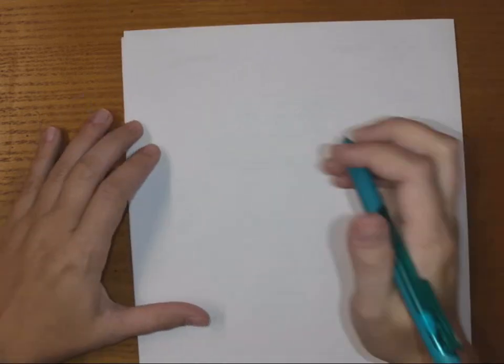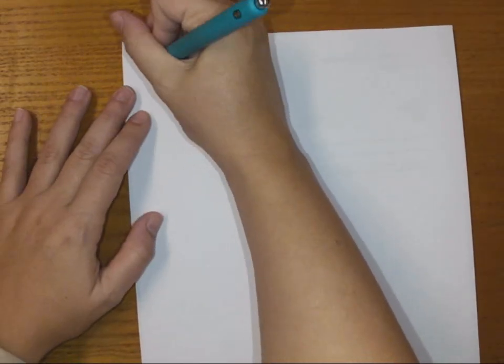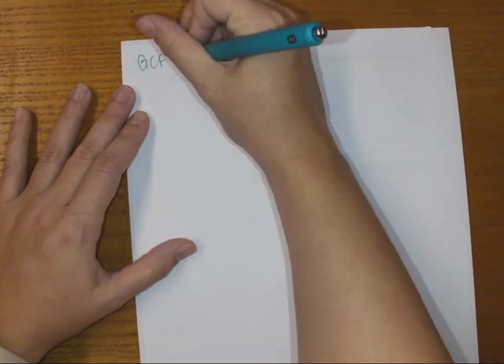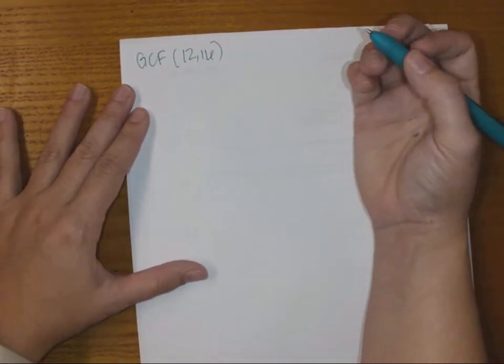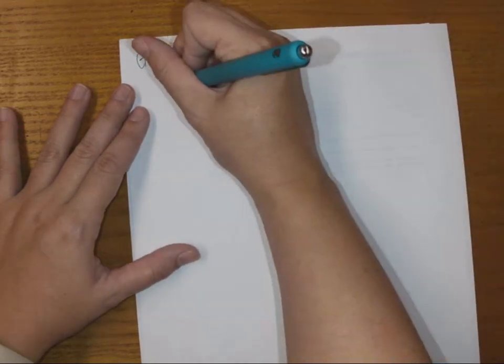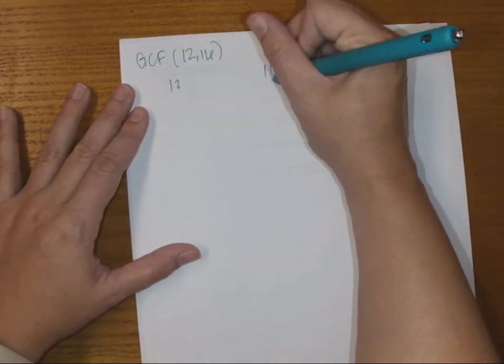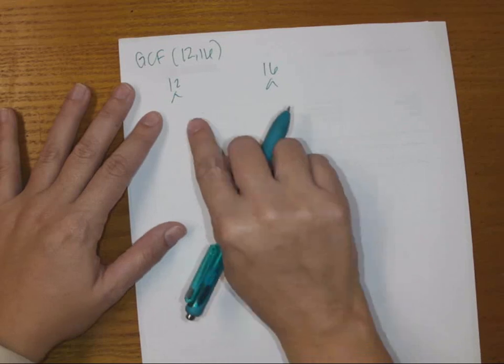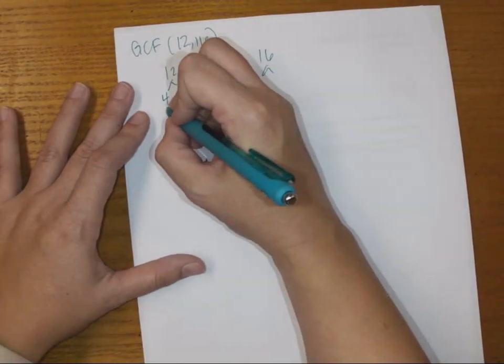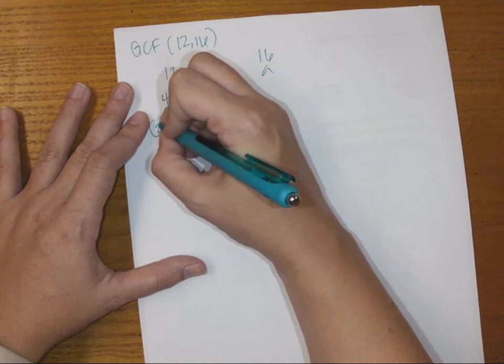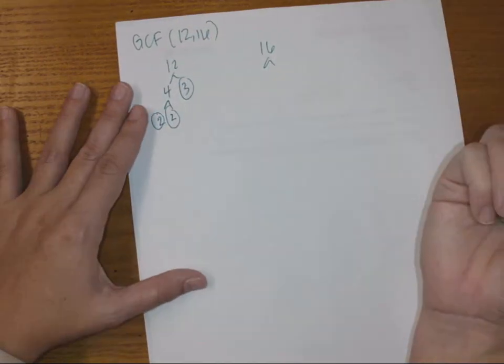So if I wanted to find the greatest common factor of 12 and 16 using the prime factorization, the first thing I do is break down 12 and 16 using my factor trees. I already did 12. Let me do it again, but this time let me start with 4 and 3 and show you get the same numbers no matter what you start with. 4 breaks down into 2 times 2. 3 is a prime number already.